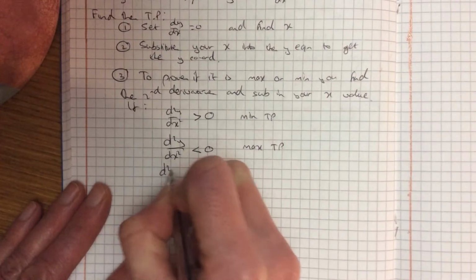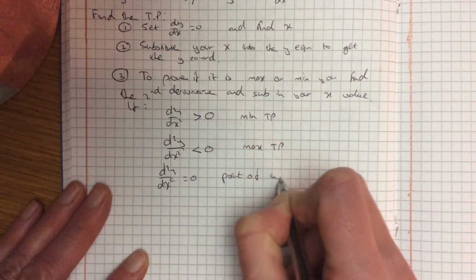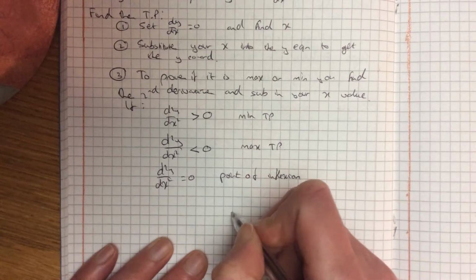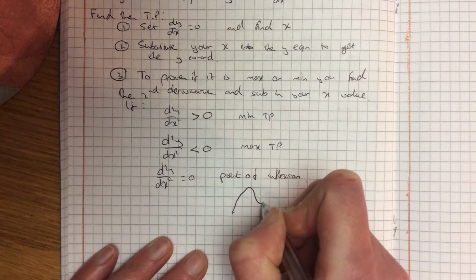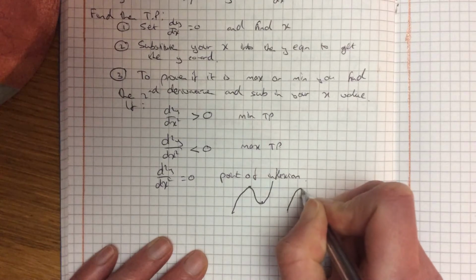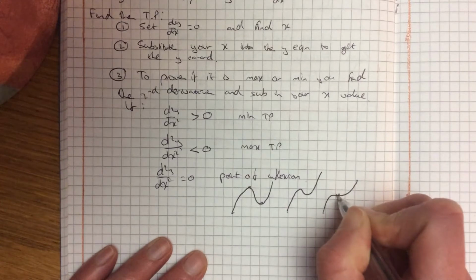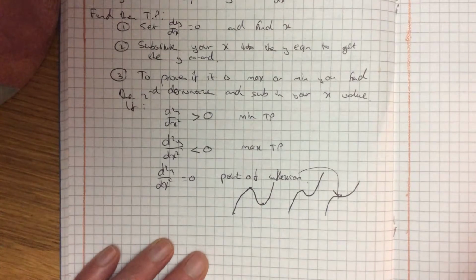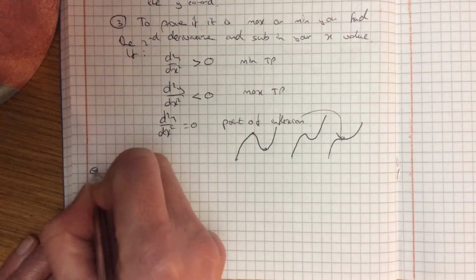I'll just show you what happens. If it equals 0, it's called the point of inflection. Now you shouldn't really get that at your level. What it means, if you can picture a graph like this, see where I'm going up, turning down, turning up. This graph has got 2 turning points, one up here and one there. If you imagine those 2 turning points getting really, really close together, they merge into one. That's what you call a point of inflection, when 2 turning points merge into one. But you'll see what it's like when I go through some of these practice questions. It's not too bad, this topic, to be fair.